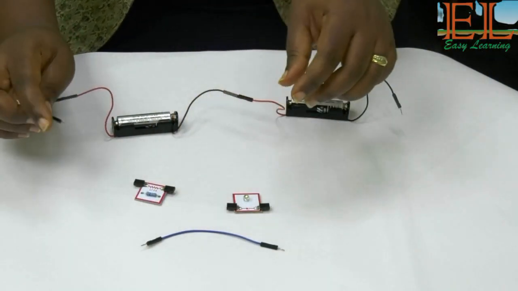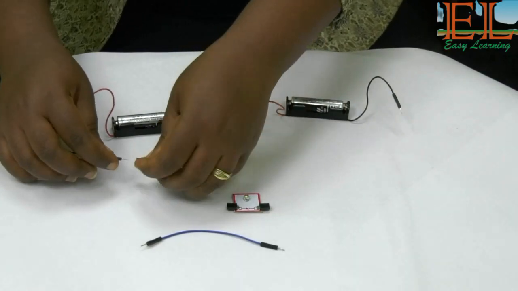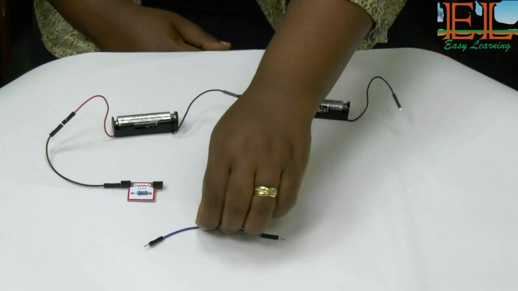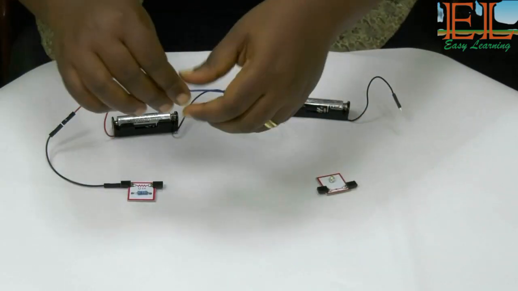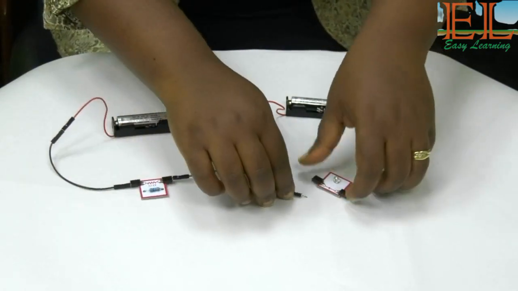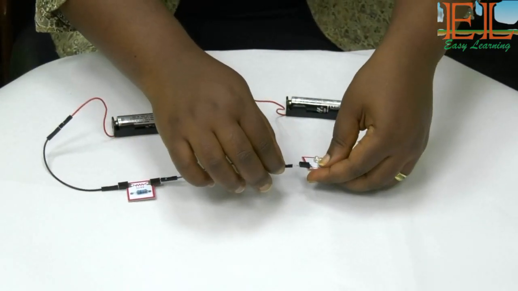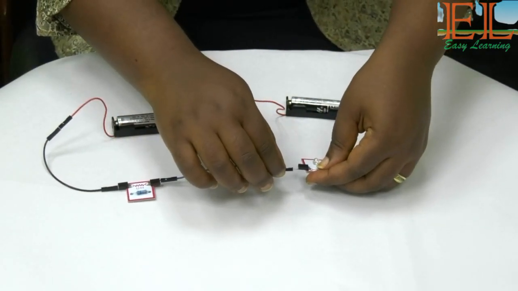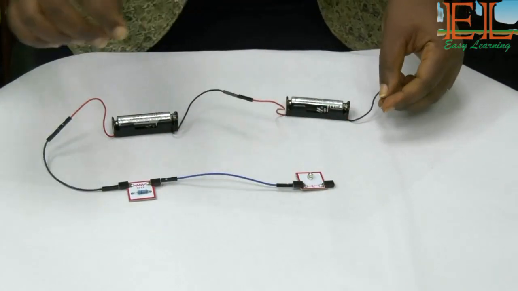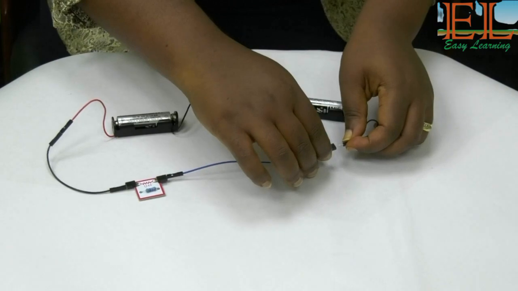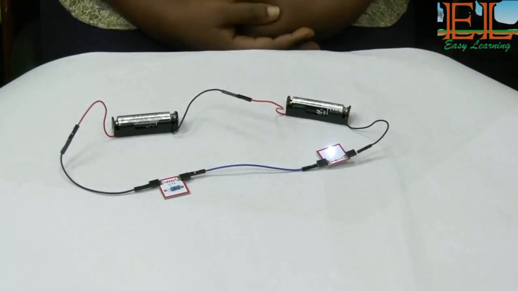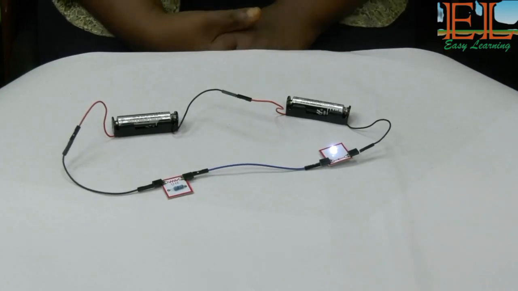So from the positive end of the battery to one end of the resistor. The free end of the resistor goes to the positive end of the LED. Now the negative end of the LED goes back to the negative side of the battery, and there we have it. Our LED is glowing.